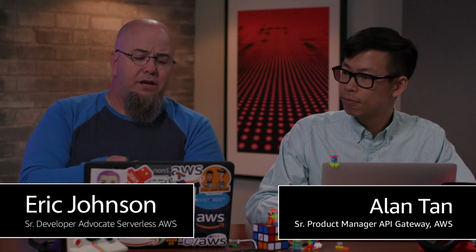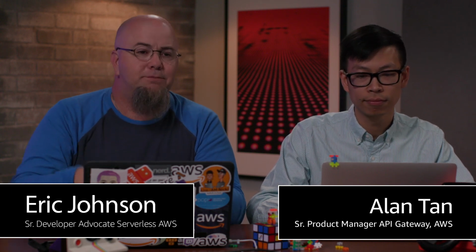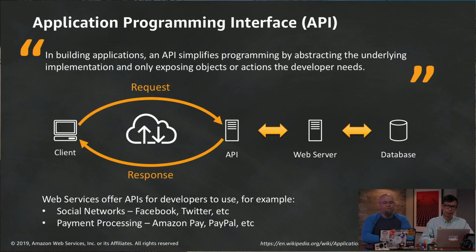So when we look at API Gateway, we look at APIs. We want to explain, what is an API anyway? And I'm going to turn this over to Alan because he's really our expert here, and let you explain it. All right, thank you. So APIs, they're not a new concept. If you think about it, they're more like functional black boxes, right? Developers use APIs to do certain tasks, but they don't need to know exactly how it works.